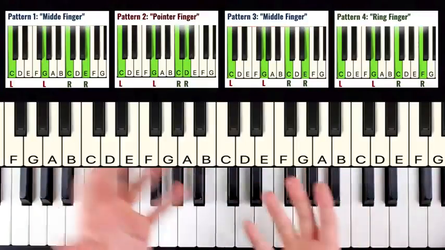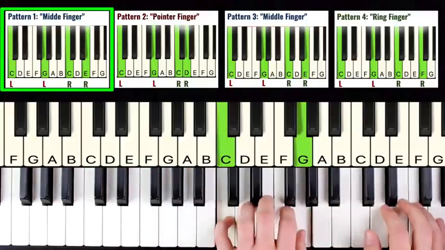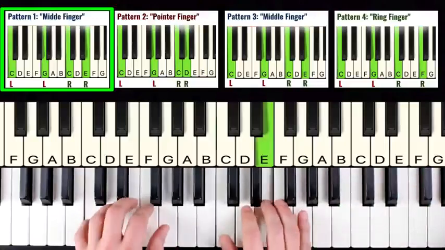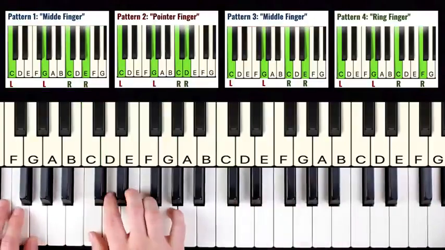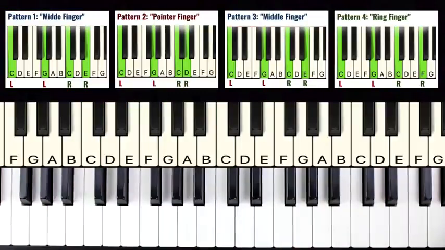So maybe, you know, when you play for your friends and family, maybe you start off up here, and then afterward you bring it down and you play it down here. You could even play it all the way down here. And you can be creative and do whatever you want. How cool is that?